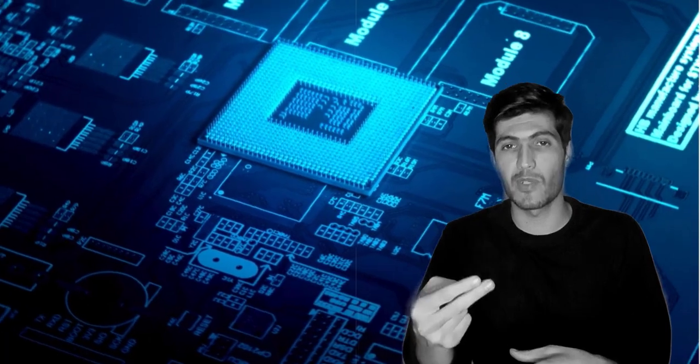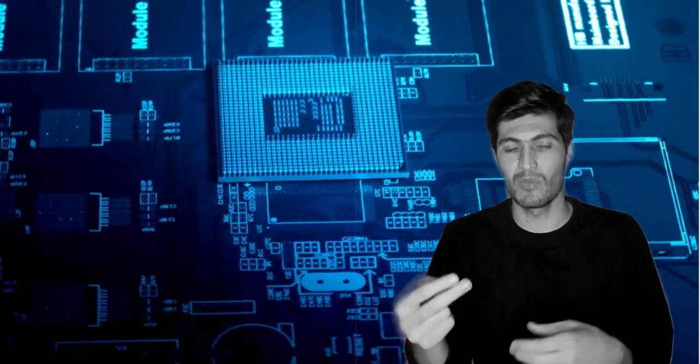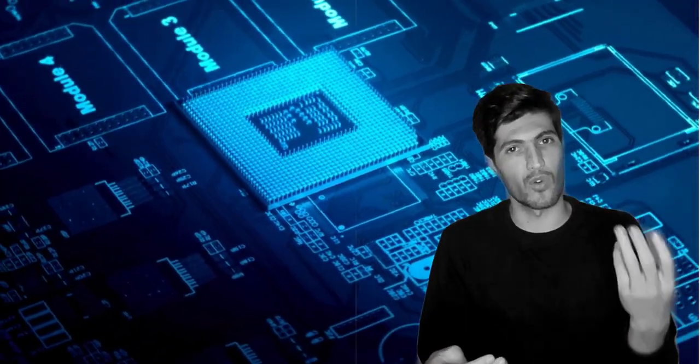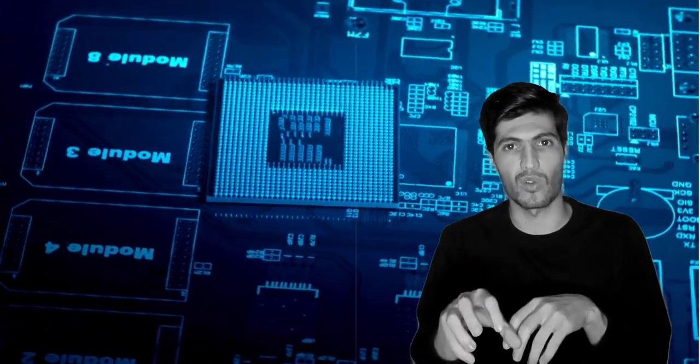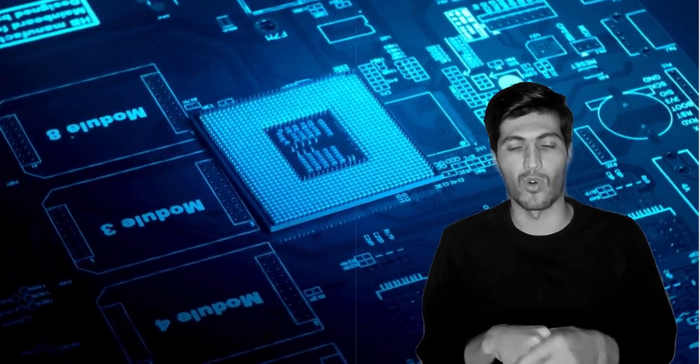How many cores are there? For example, if we see two cores, it means there are two CPUs inside that chip. If there are four cores, there are four processors inside that one chip. So that was all about the core. I hope you got the concept of core.